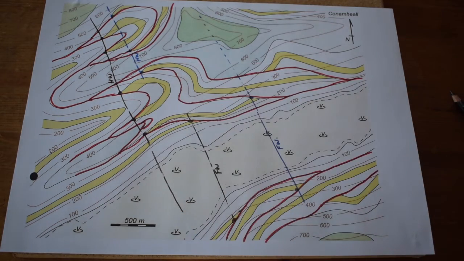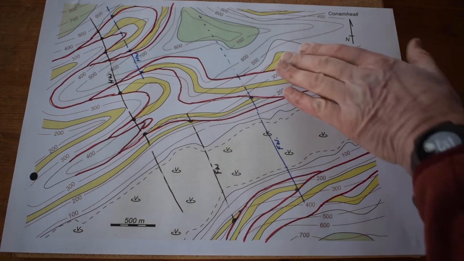So the cut-off lines are really neat structures for telling us the trend of the ramps. We can do a bit more. Finally, let's just put in this structure.